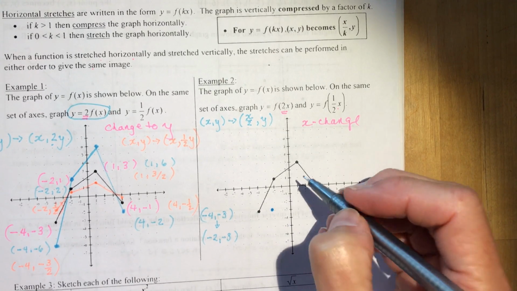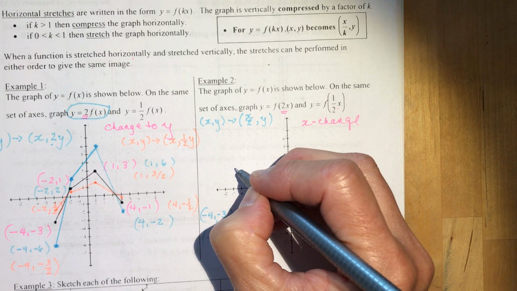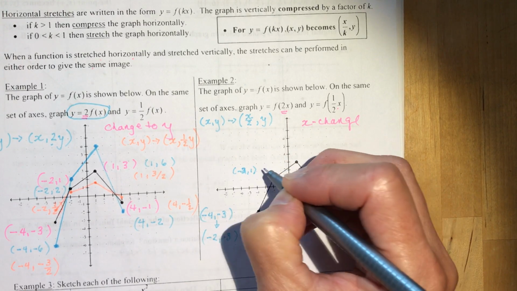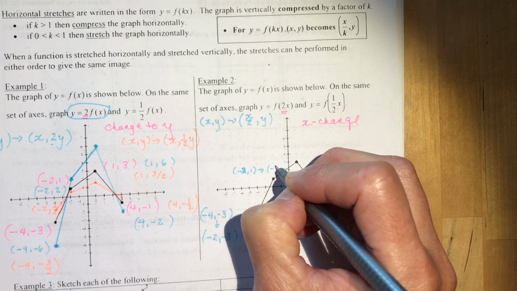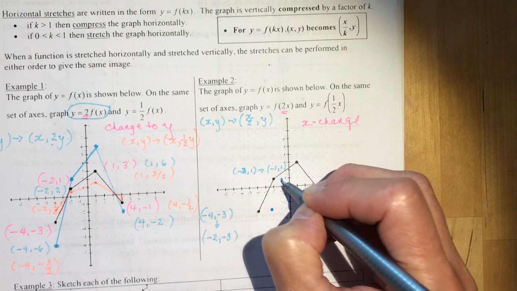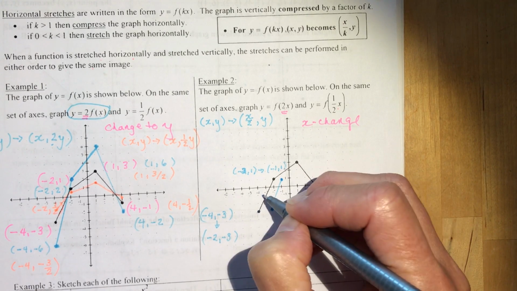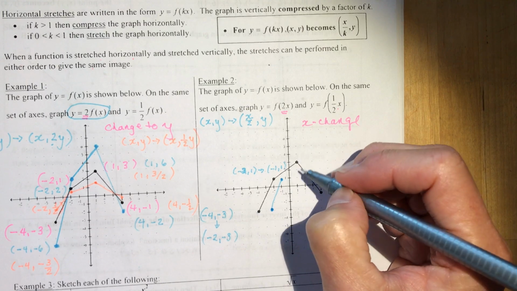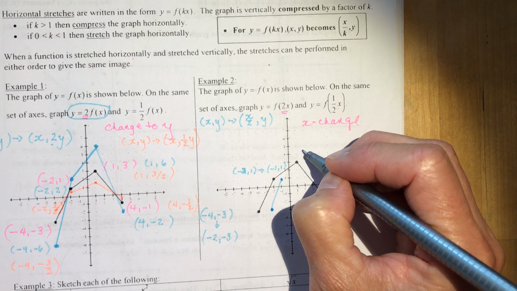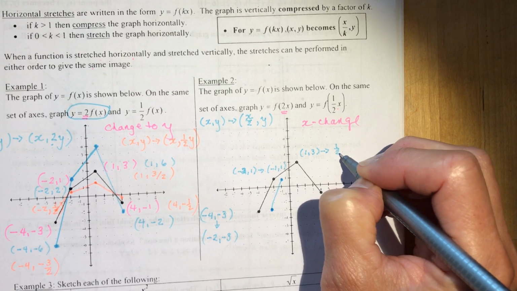The second point, I guess we better write them in here. Minus 2 and 1. Minus 2 and 1 is going to become minus 1 and 1. Minus 1 and 1. So you can see how I'm compressing. I'm pushing it in, right? It's going this way. This point, which was 1 and 3, is going to become 1/2 and 3.